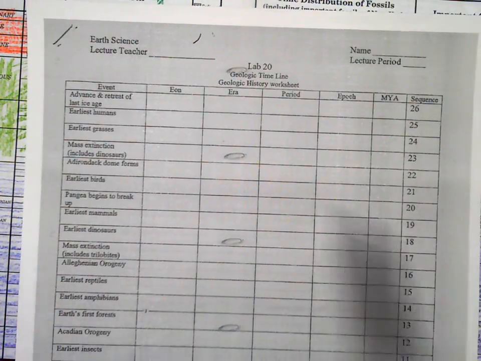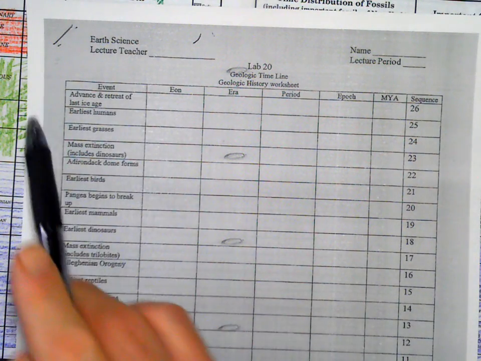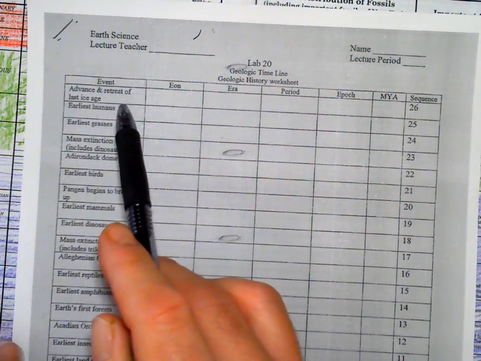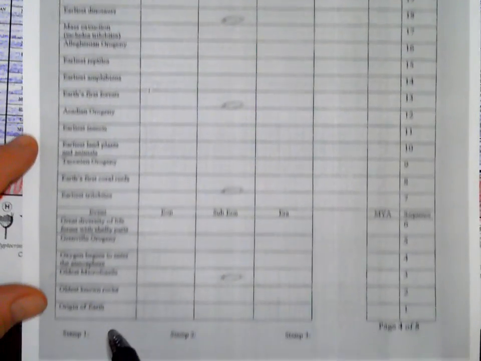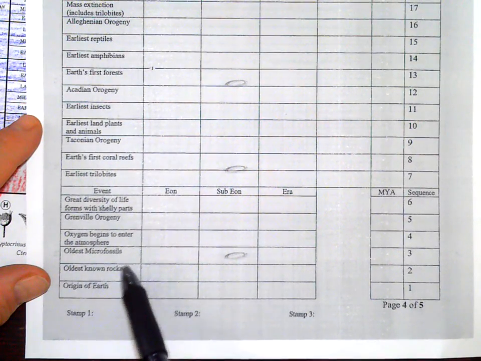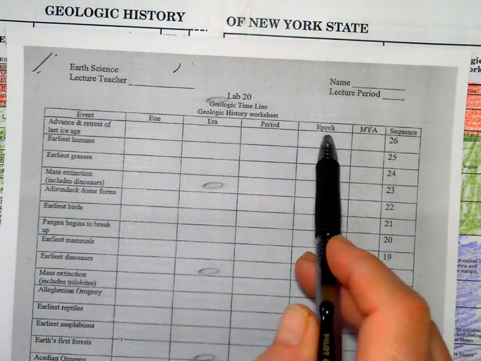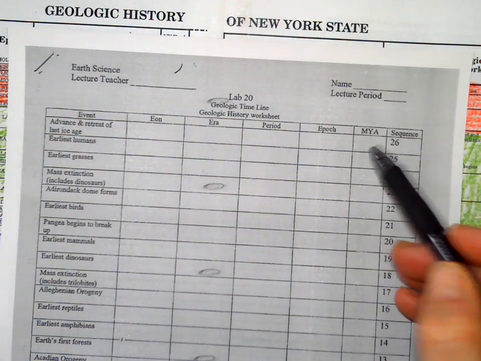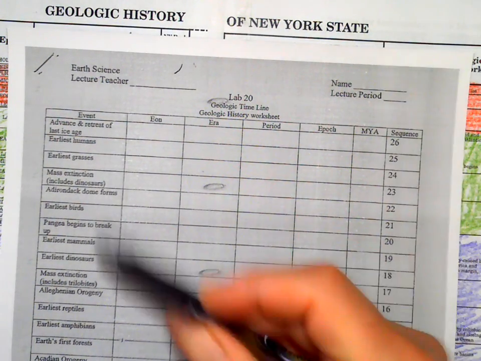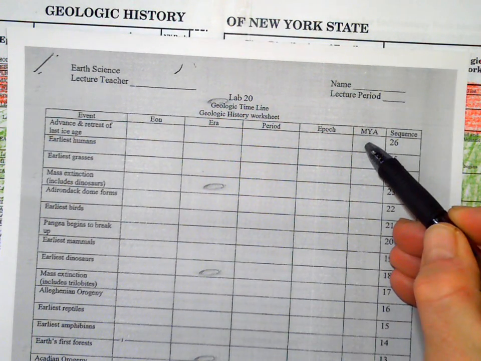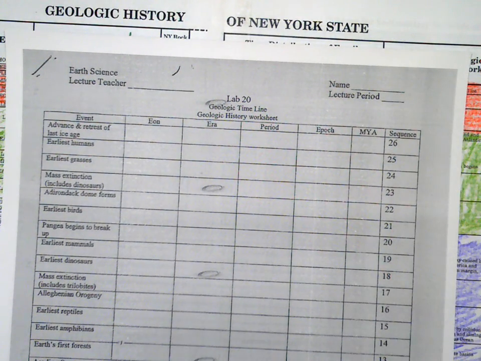And how you're going to work this is you're going to take each event, starting with most recent, going all the way down to the origin of the Earth. It's the oldest. And you're going to fill in what eon, era, period, epoch, and the gap, or on a few of these, the specific MYA, million years ago, date. So I want to start with the very first one.